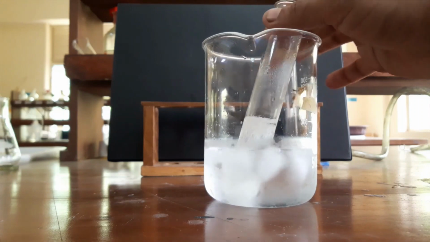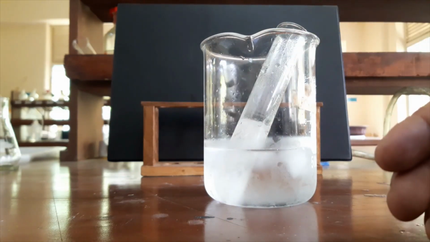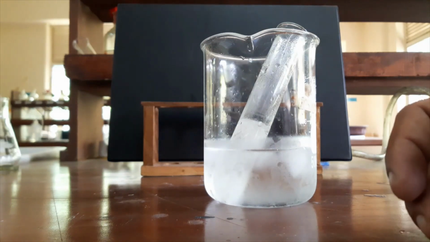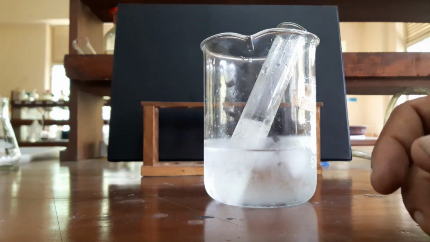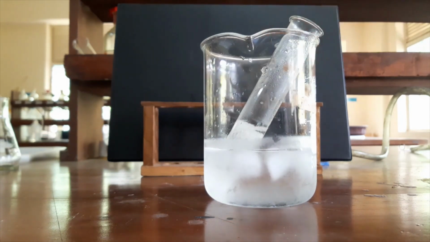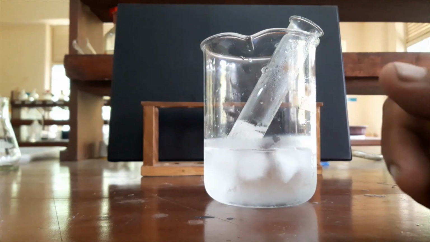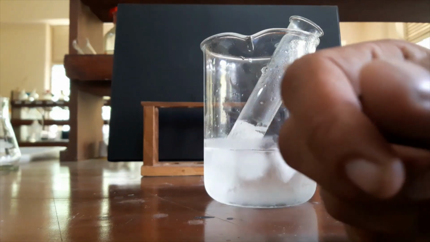Now the thing is, we have to filter these crystals. We have to separate these crystals. Because of that, we will filter these crystals and separate them from the solution. Now the crystals are very pure.